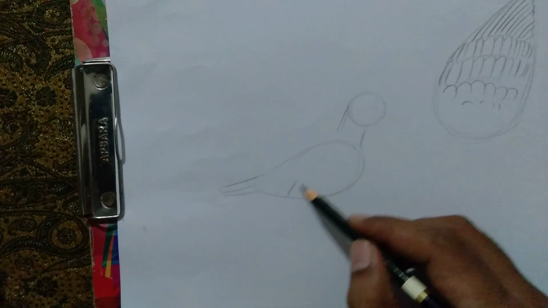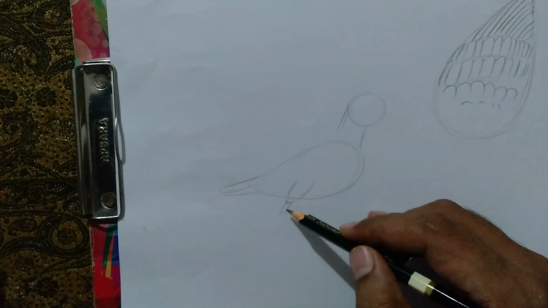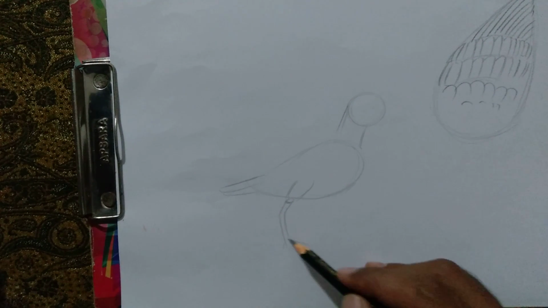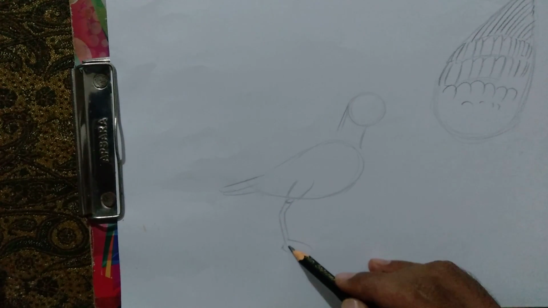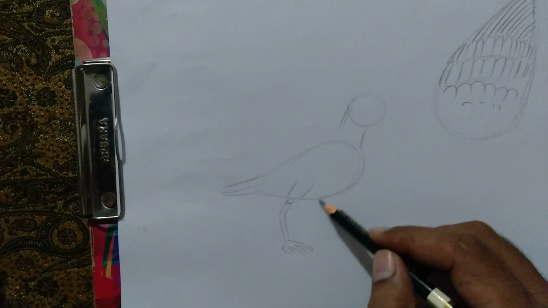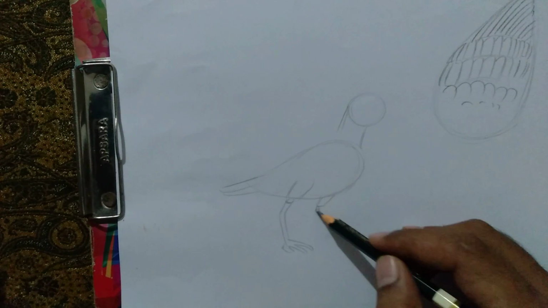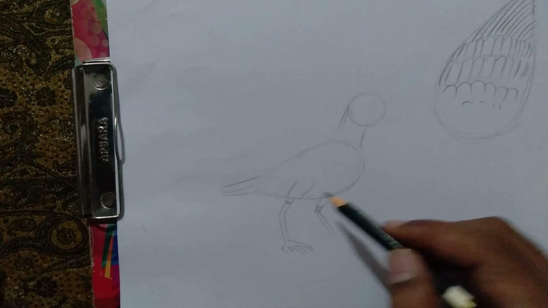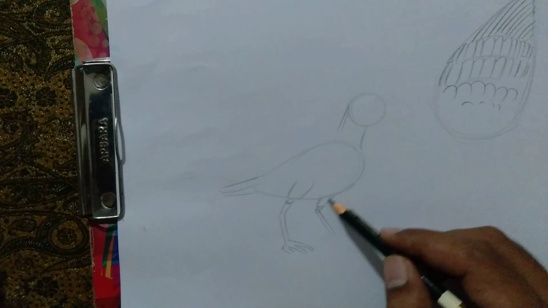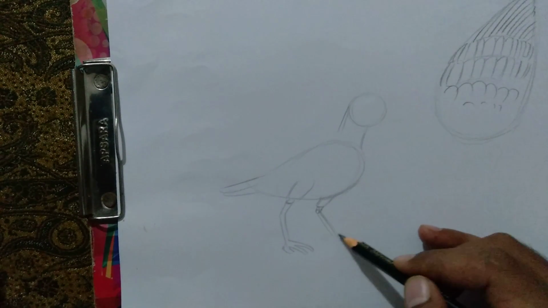Now drawing legs, just three claw drawing, and drawing another leg here. One leg we must show this side on the body, another leg we have to show down of this line, other side of the body.